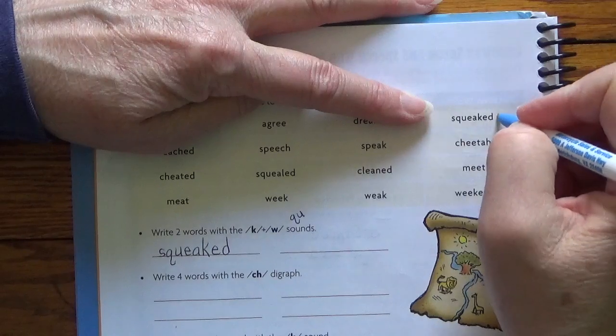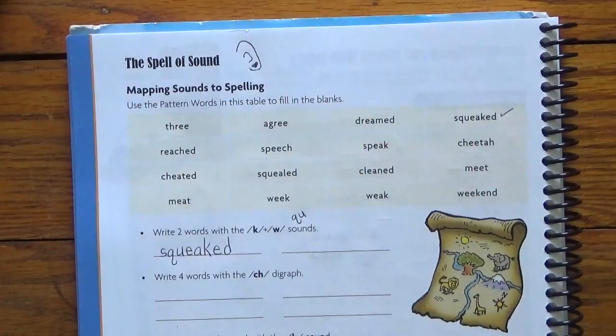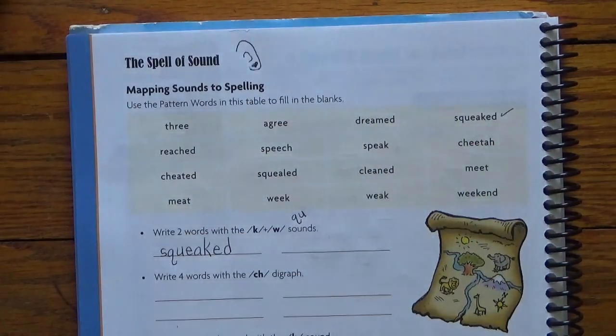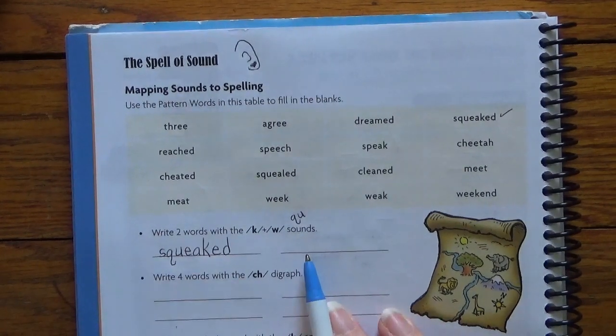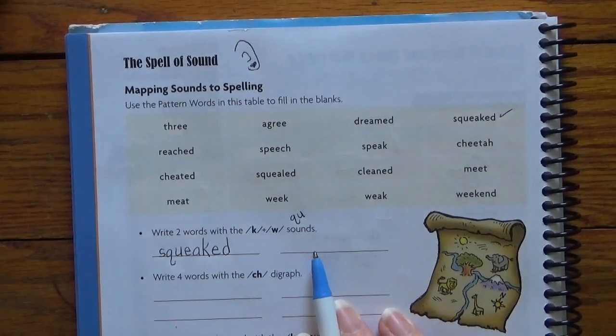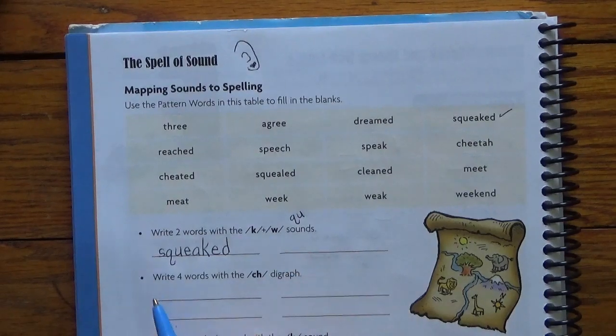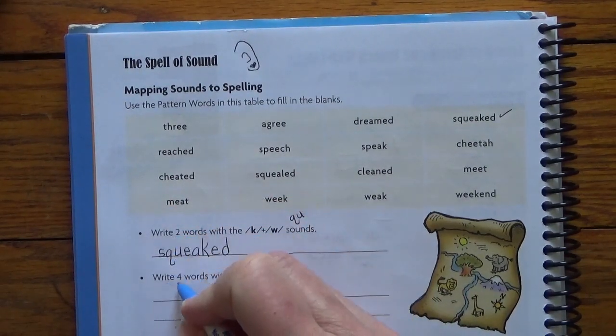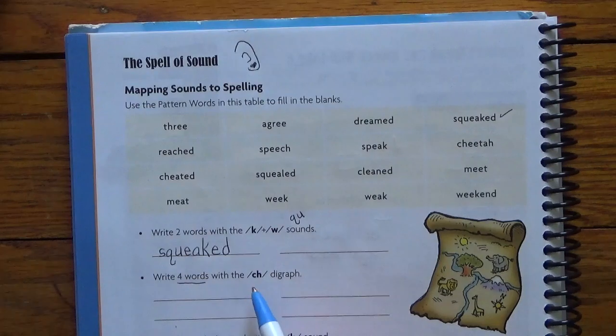So I'm going to put a little mark by it. I use that word. Probably will not use it again, but I don't know. No, I might. There's lots of blanks here. So maybe we will use the words more than once. And then you're going to find the other word that has the qu sound in it.